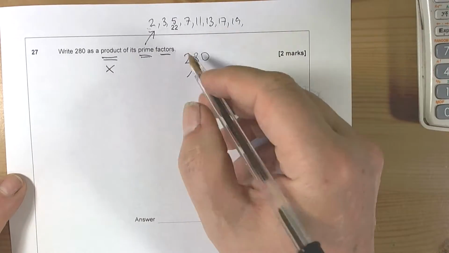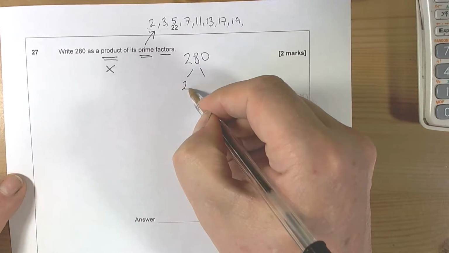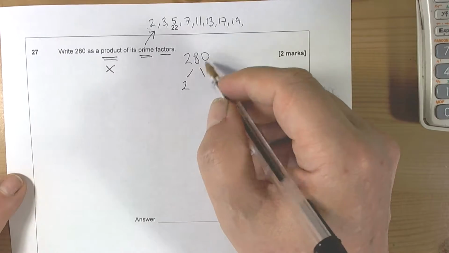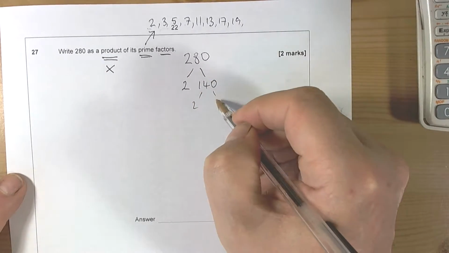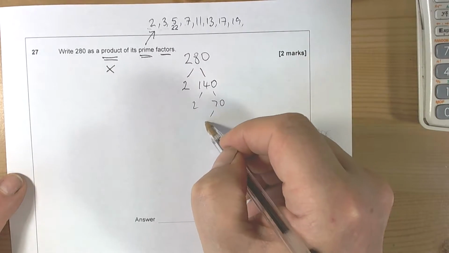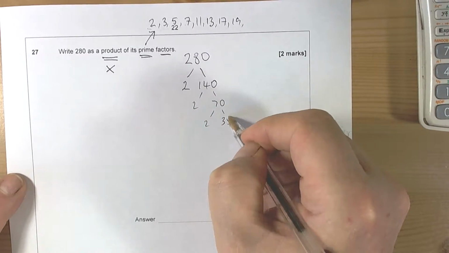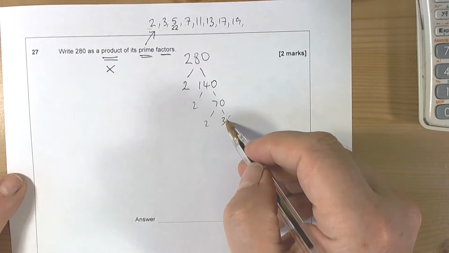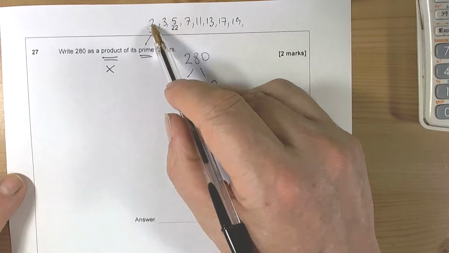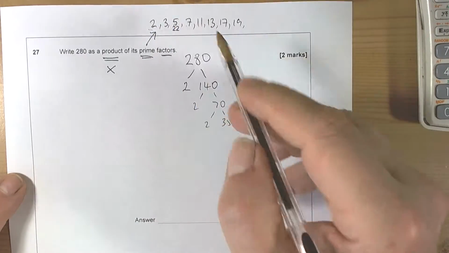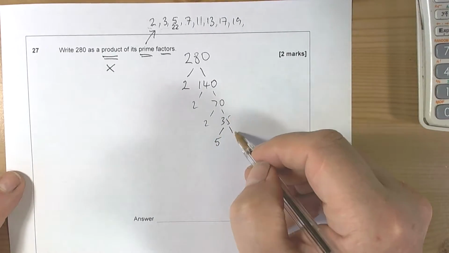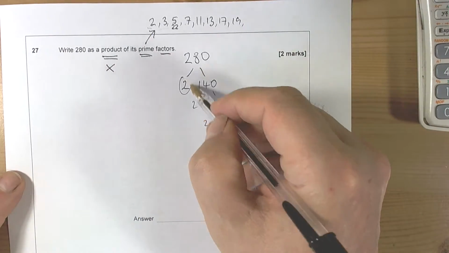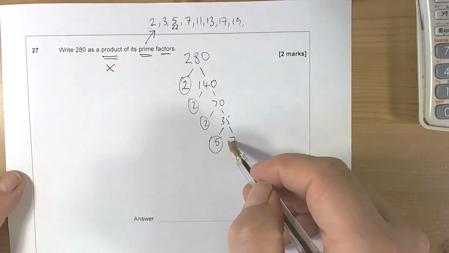Because we want prime factors, factors go into things. So 2 is an even number. 2 goes into 280 140 times, 2 goes into 140 70 times, 2 goes into 70 35 times. Because 2 won't go into 35 as a factor, then we look for the next prime number that will be a factor of 35, and it happens to be 5, and 5 goes into 35 7 times. All of these are prime numbers.